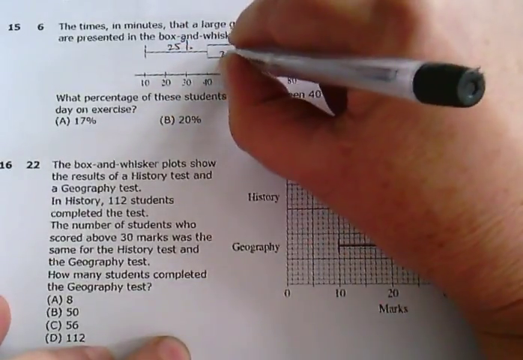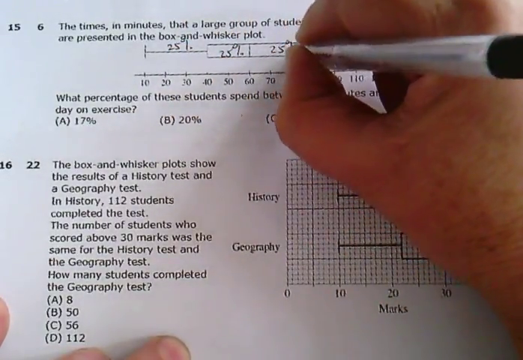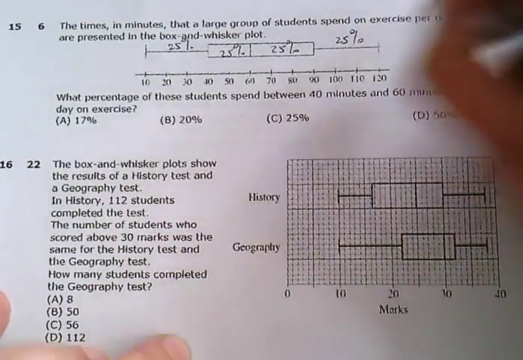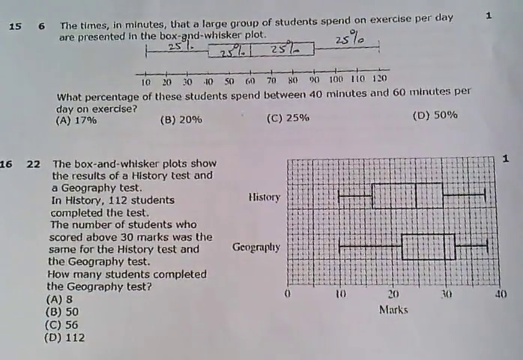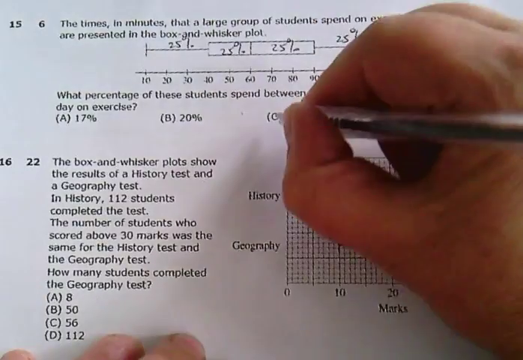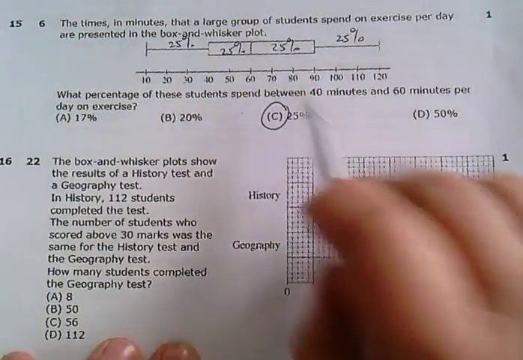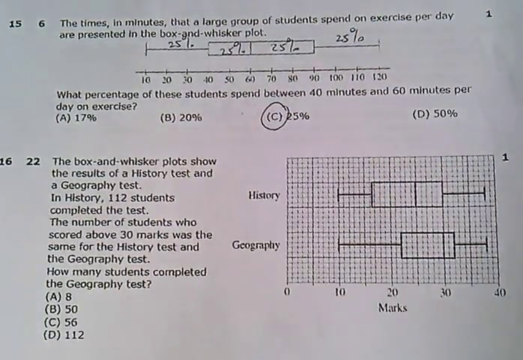25%, 25%. What's your answer? That's it. The box and whisker plot breaks your data up into quarters. So it's 25%. Got it? You don't measure it and put it over the total. It's not like that.